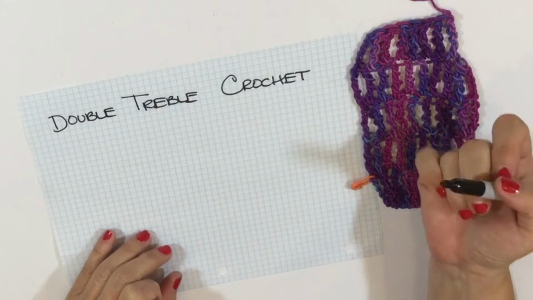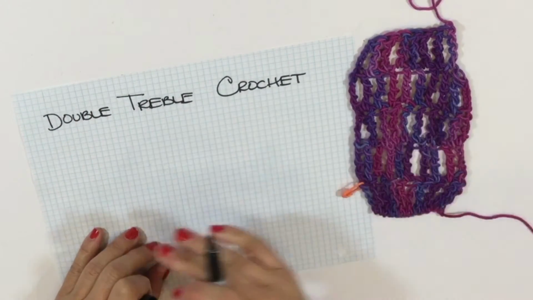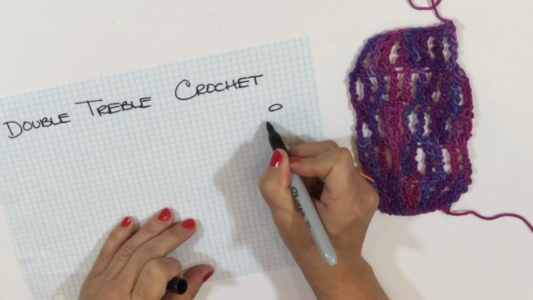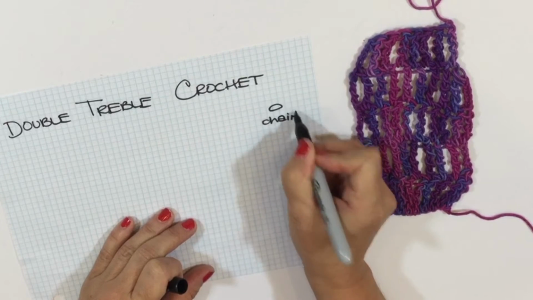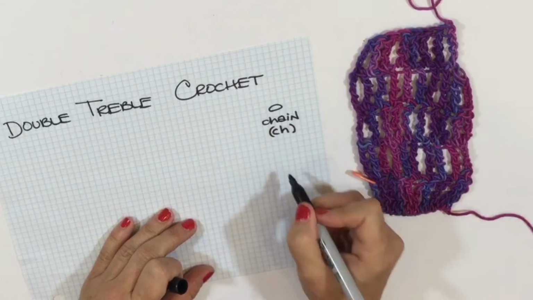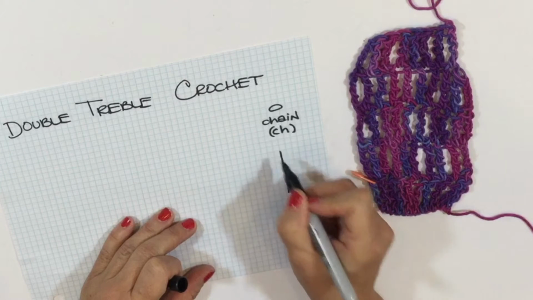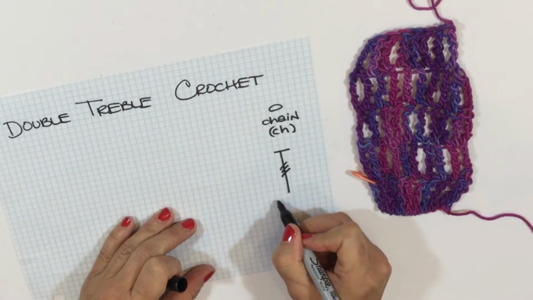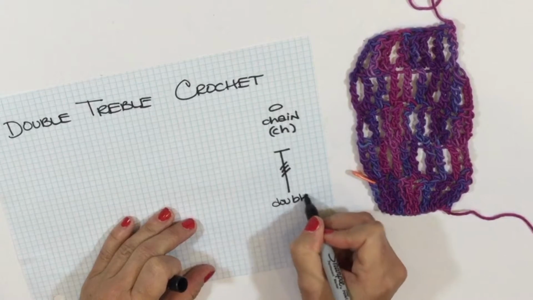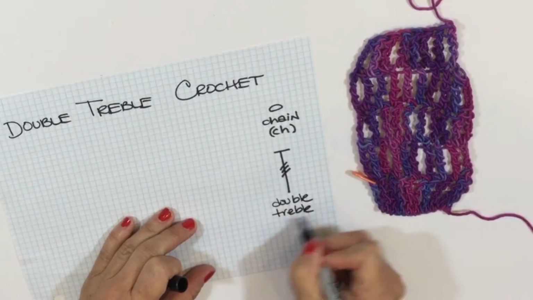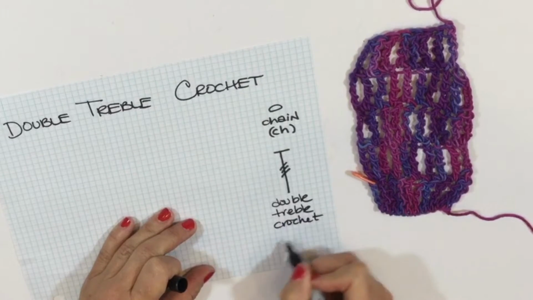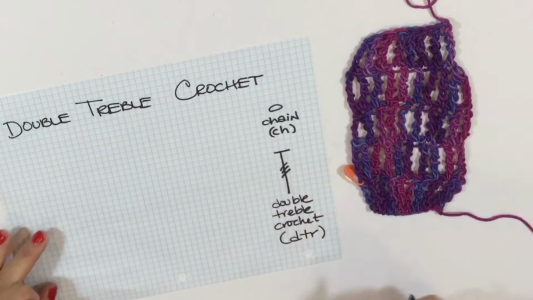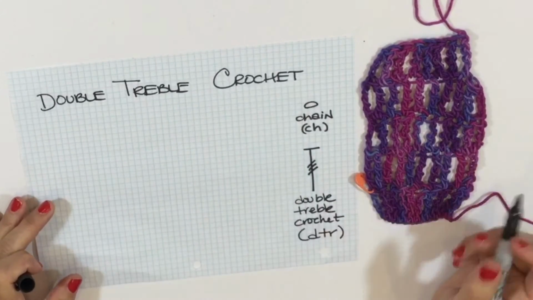Today I want to show you what double treble stitch looks like in chart form. What you're going to need to know is that an oval stands for chain, which is abbreviated CH, and then a really tall T with 3 diagonal lines in it is the symbol for double treble crochet, which is abbreviated DTR. This is a swatch of 10 stitches, so that's what I'm going to show you in the chart form today.